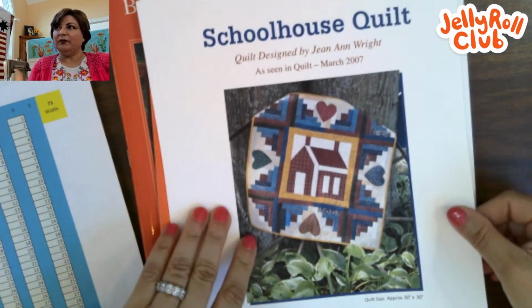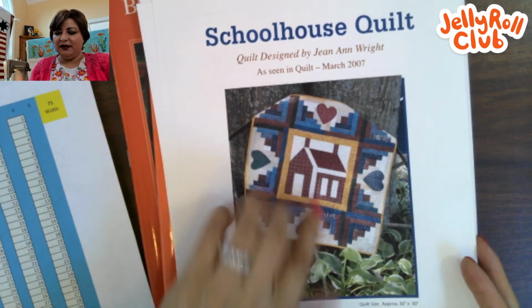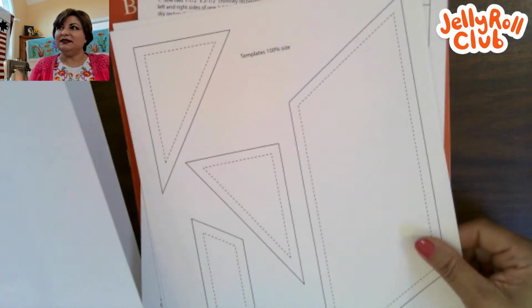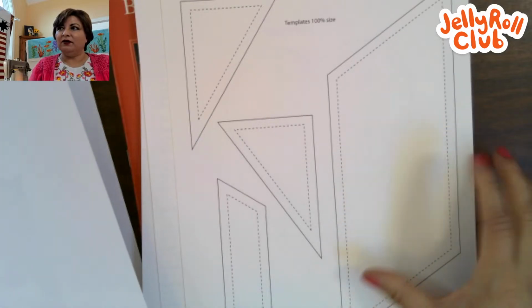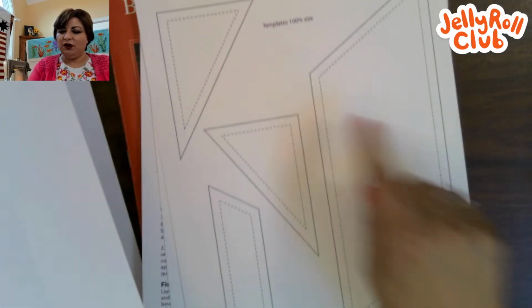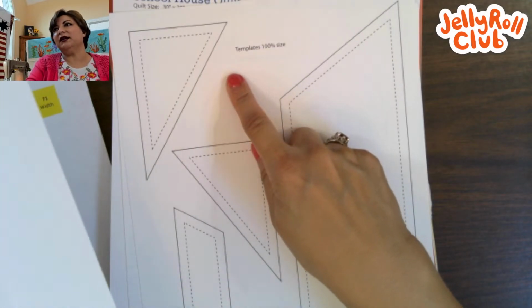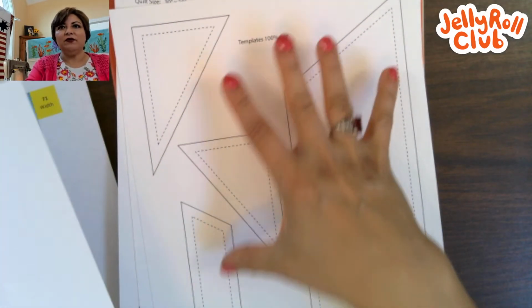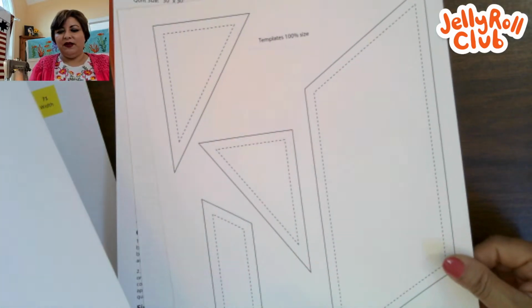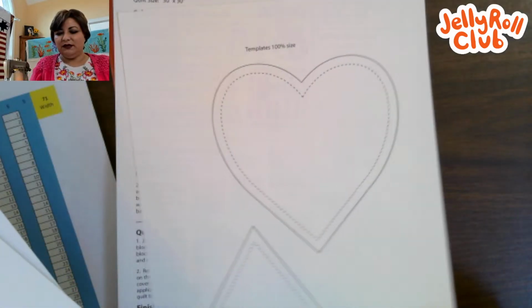This is an older pattern I've had for a million years. You can see that. And it has templates. So if your quilt pattern requires templates, it's important to know if they're 100%. This says 100%. Some of them will say 50%. Some of them will say 25%. So know whether you have to blow those templates up before you get started.